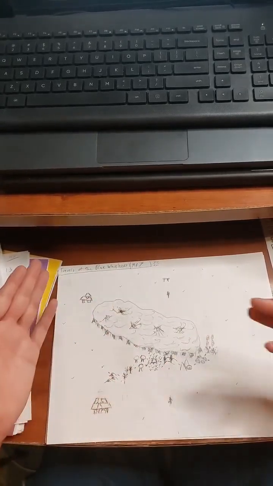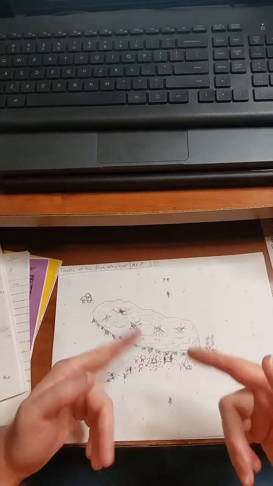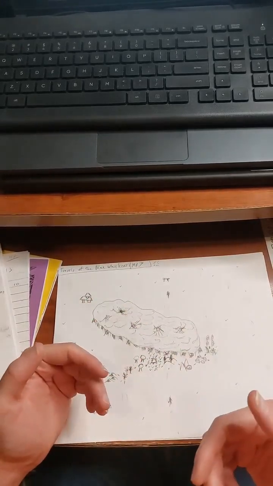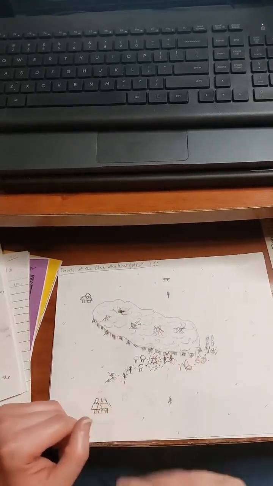Our goal is we're trying to get back home in less than 12 to 14 turns.